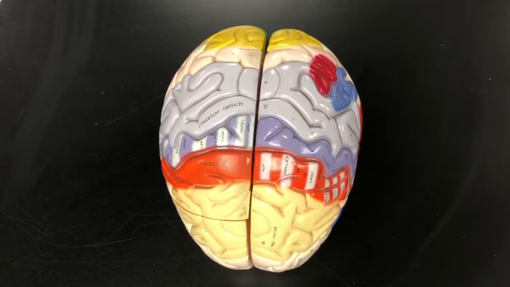Other regions of the brain include the diencephalon, which you cannot see. It's a deeper structure now. We'll also talk about the brainstem, and we'll also talk about the cerebellum. These, of course, can't be seen from this view. Let's talk the cerebrum first. So that's what we're looking at here.